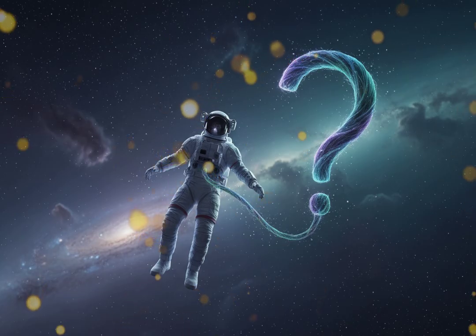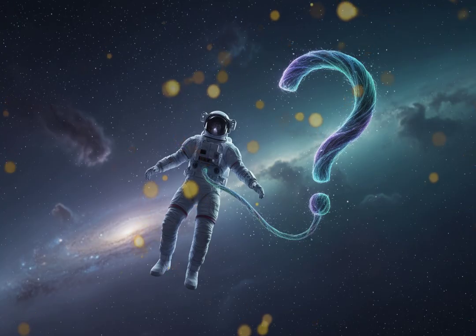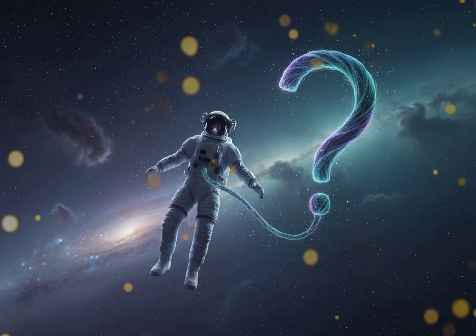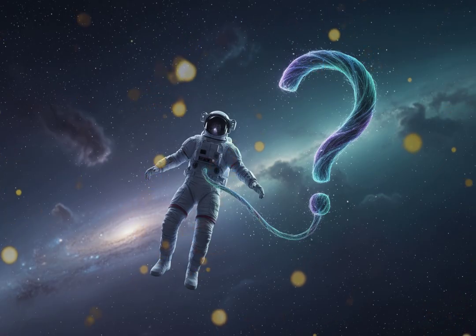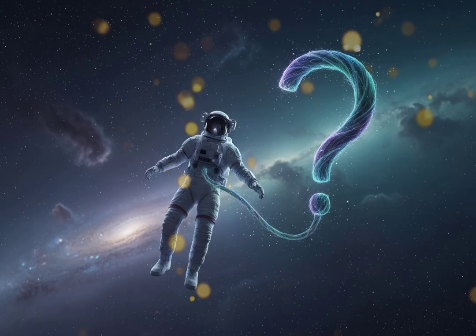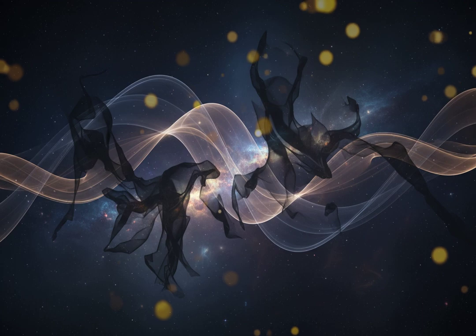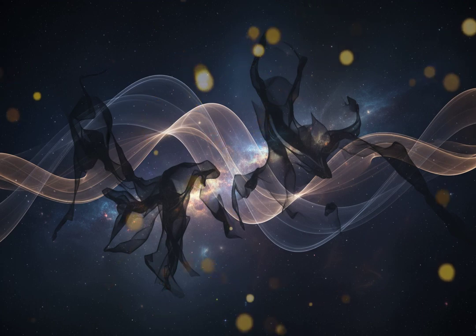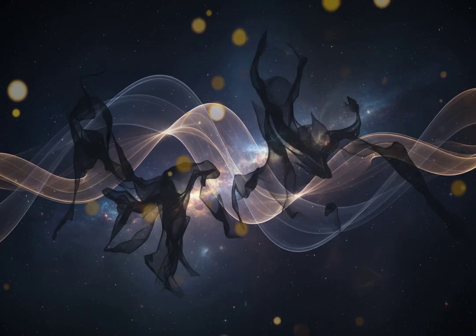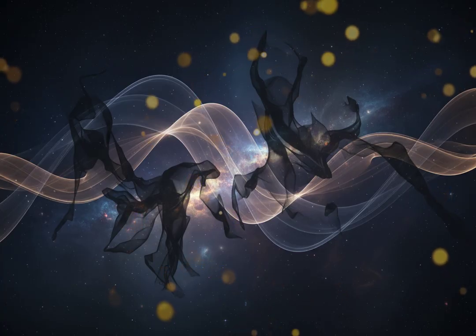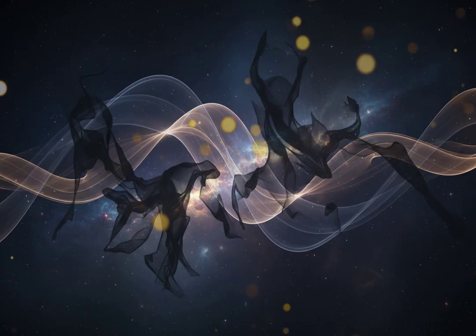Albert Einstein famously stated, "The more I learn, the more I realize how much I don't know." This sentiment resonates deeply within the scientific community. As researchers delve deeper into the mysteries of the universe, they uncover layers of complexity that challenge their previous understandings. Each revelation opens new avenues of inquiry, yet simultaneously reminds us of the vast expanse of what remains unknown.